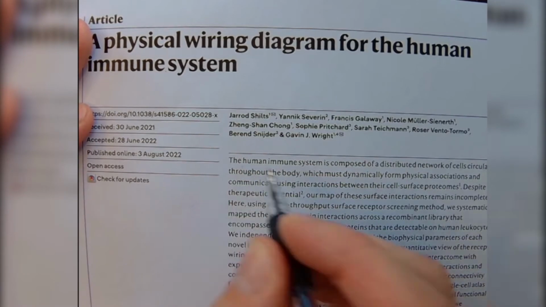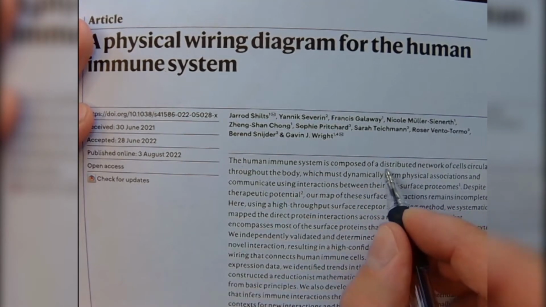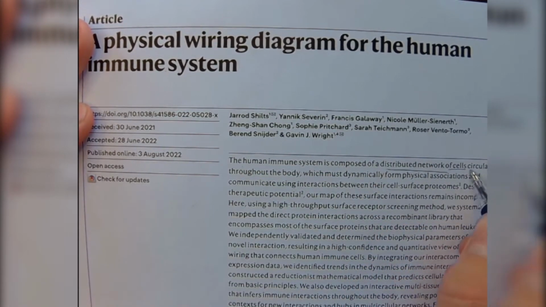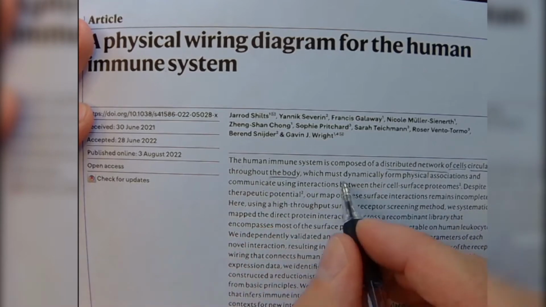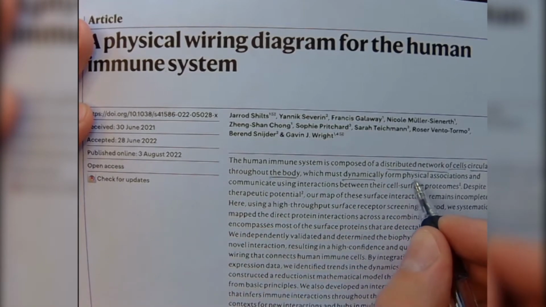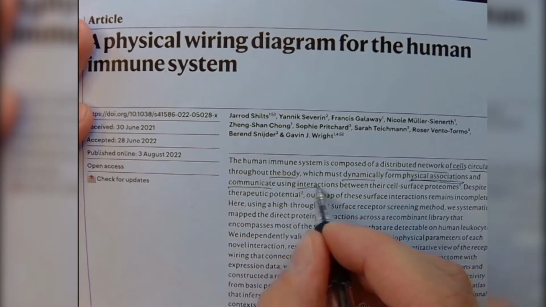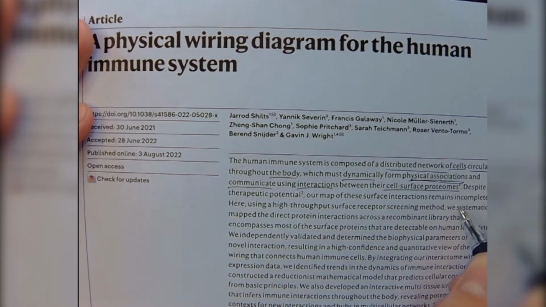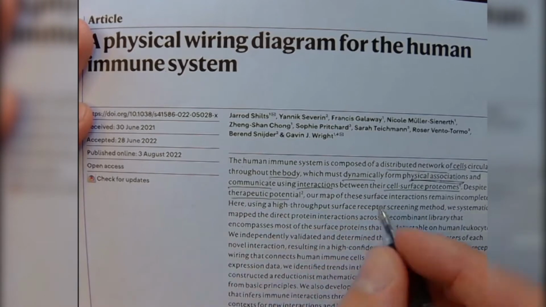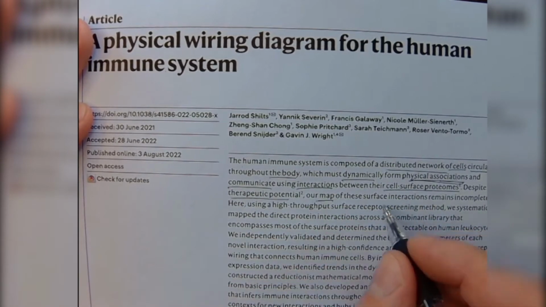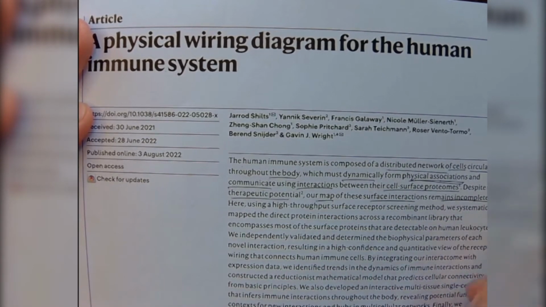The human immune system is composed of a distributed network of cells circulating through the body, which must dynamically form physical associations and communicate using interactions between their cell surface proteomes. Despite their therapeutic potential, our map of these surface interactions remains incomplete.